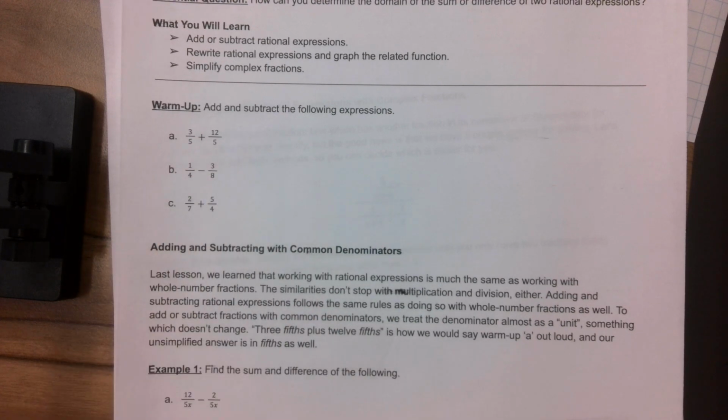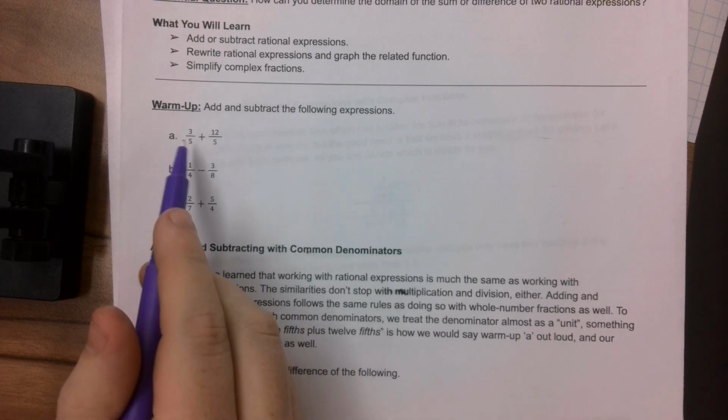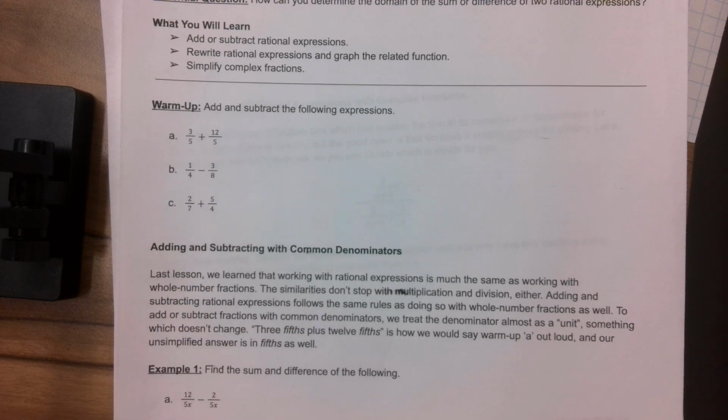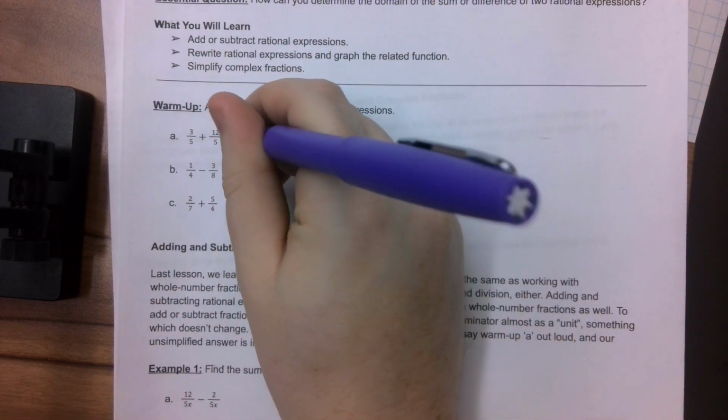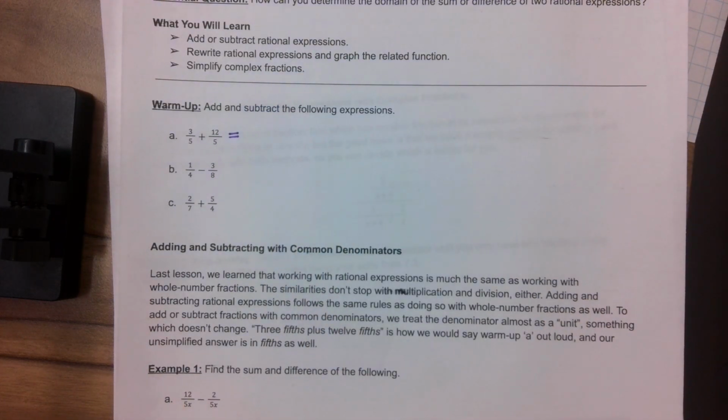So here, I've included a little bit of a warm-up for you to try out. I want you to try all three of these problems and see if you can remember how to add and subtract fractions. I'll give you a hint. You might need to get the denominators to look the same. Pause the video and try them out. Hopefully you've had a chance to pause the video and try these out for yourself. If not, let's go through.